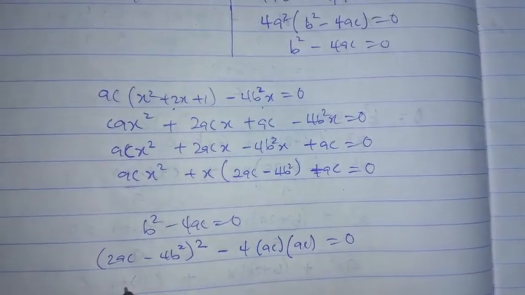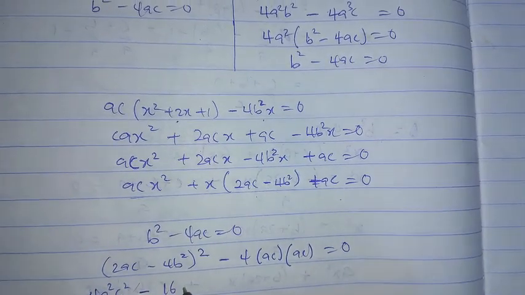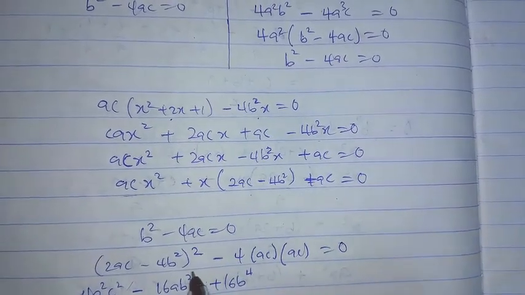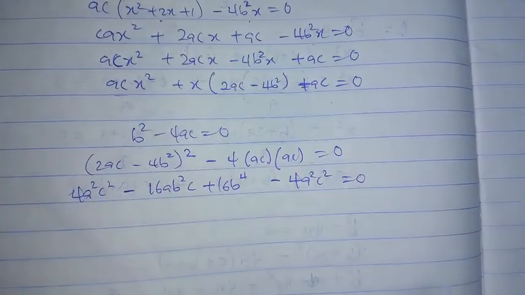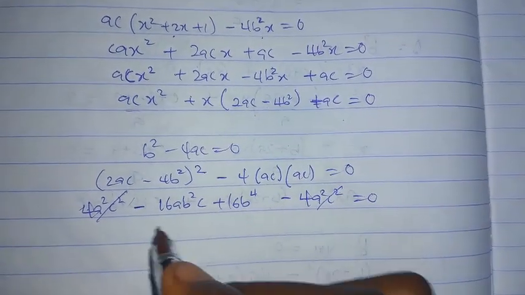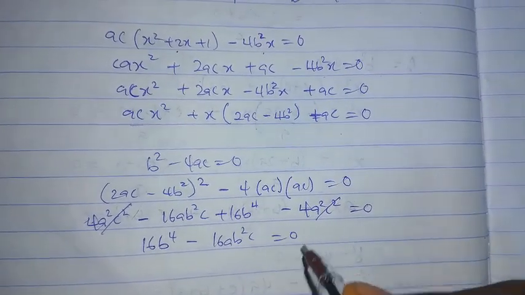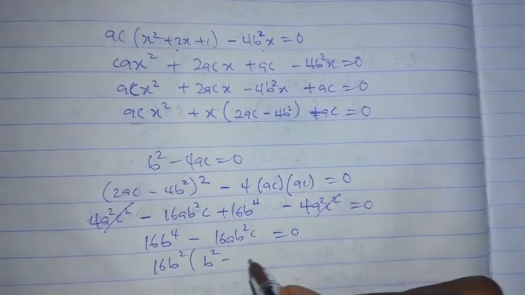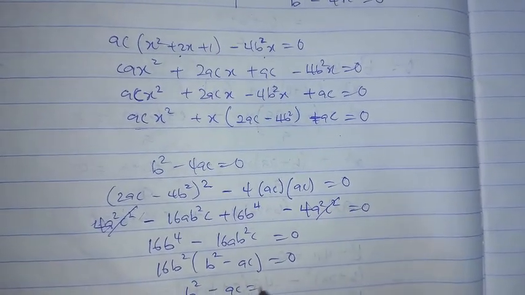On expanding this, I should have 4a squared c squared minus 16ab squared c plus 16b raised to power 4. On expanding this, what remains? Minus 4a squared c squared on expansion. Then finally, this cancels this out, positive and negative. What remains? 16b raised to power 4 minus 16ab squared c equals 0. Collecting like terms, I have 16b squared. What remains? b squared minus ac equals 0. Dividing, I'm going to have b squared minus ac equal to 0.